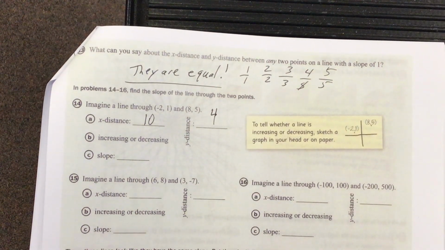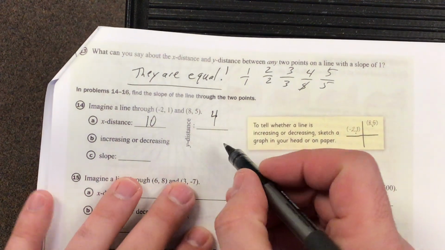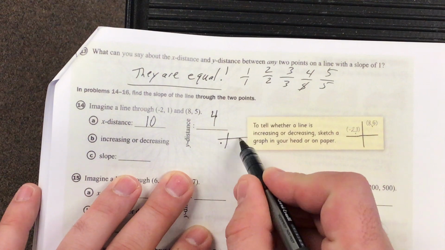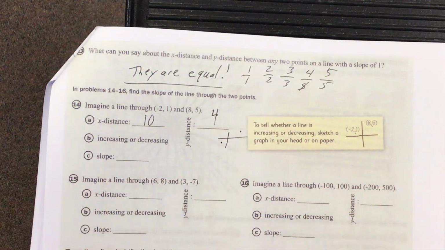Is their slope increasing or decreasing? This one you might want to draw a little picture of. (-2, 1) would be over here. (8, 5) would be here. If I connect the dots, is that going to go up or down? Increasing, yep.